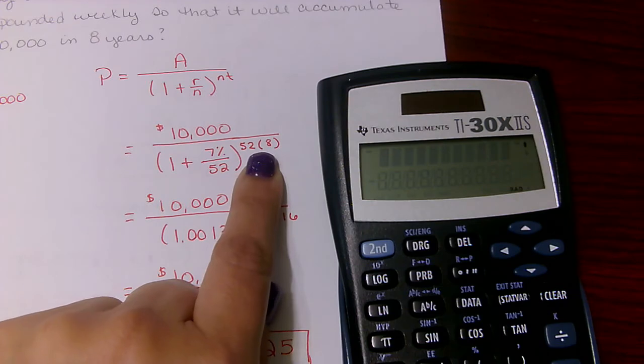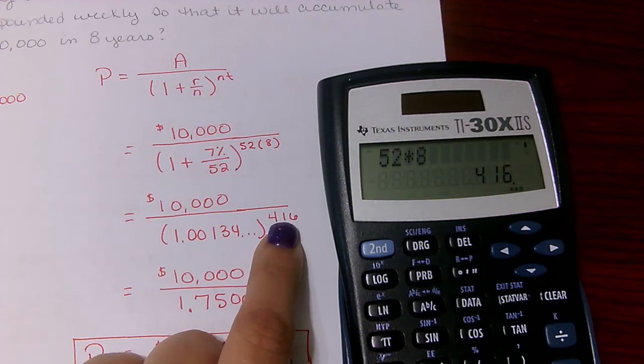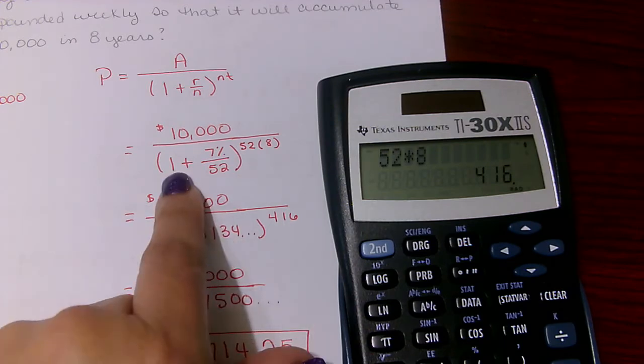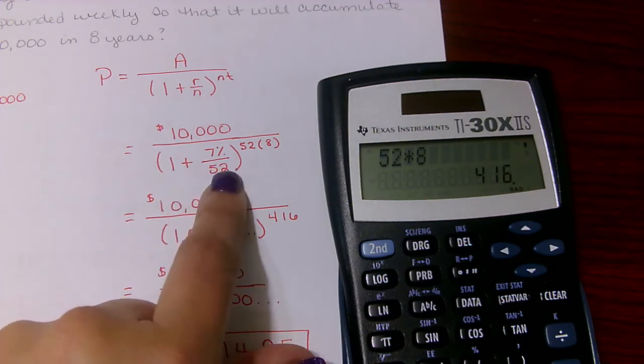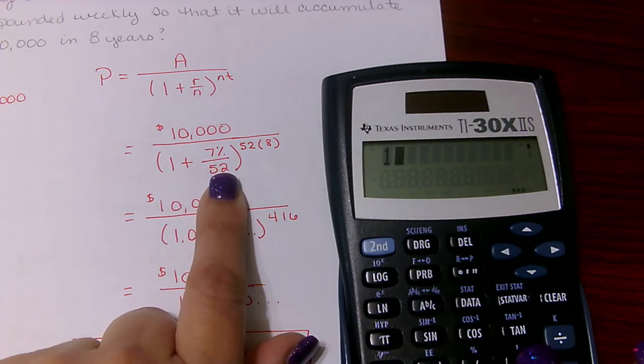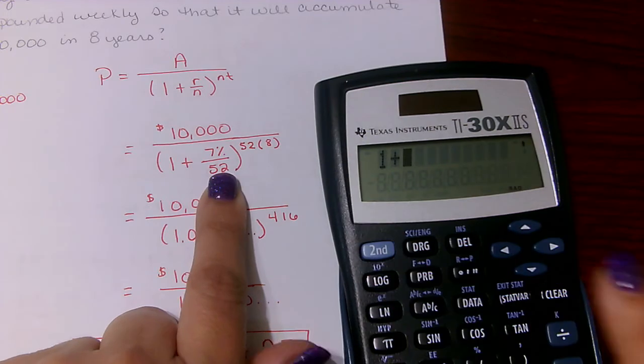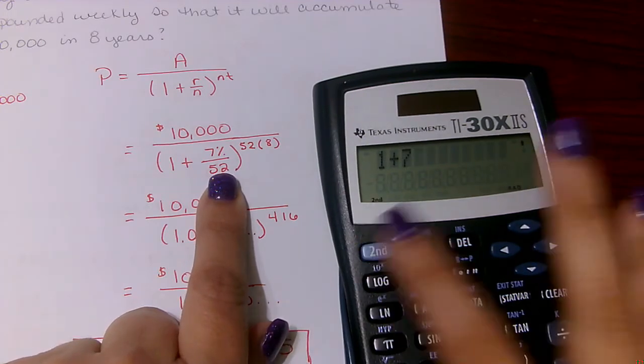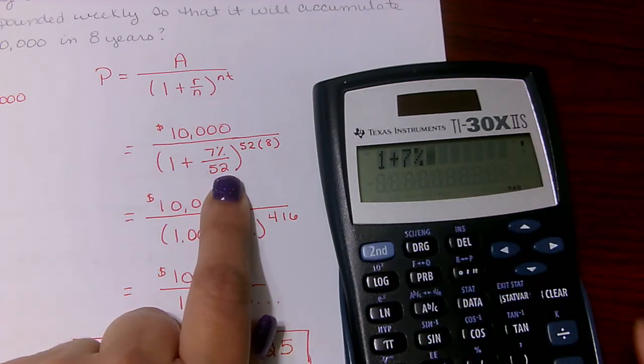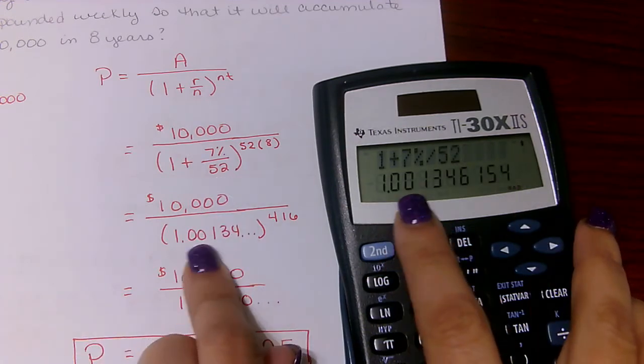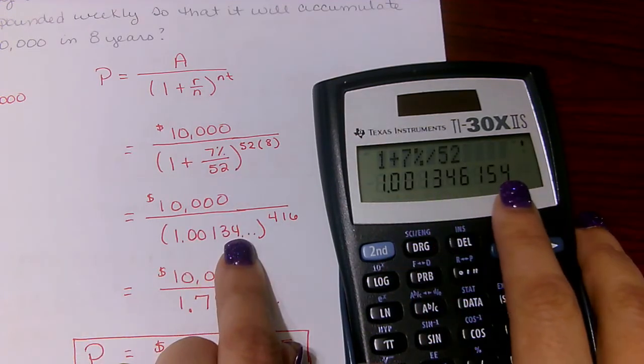I'm first going to start by multiplying 52 times 8. Here we get 416. Now I'm going to go ahead and calculate the information inside the parentheses. So I have 1 plus 7% divided by 52. When I do this, I get this value I have written here.